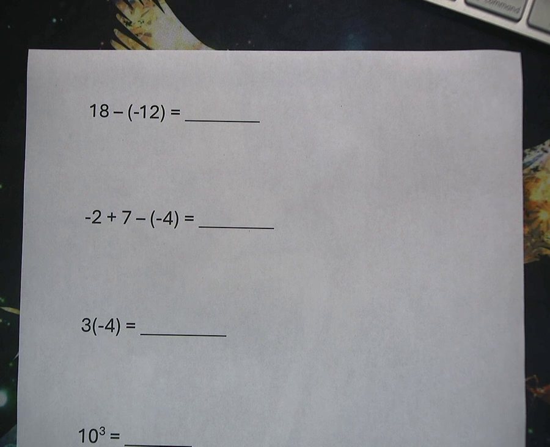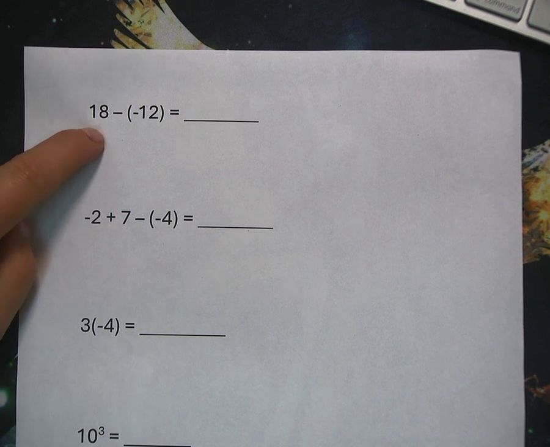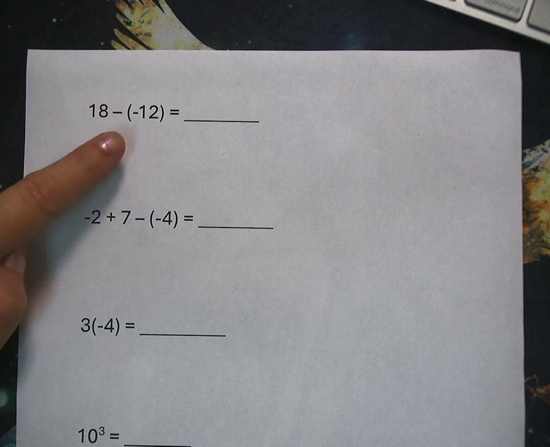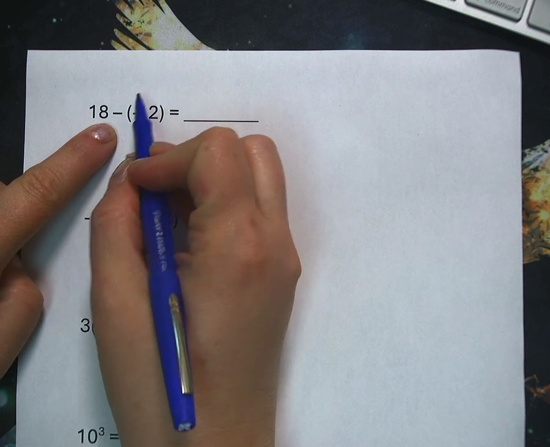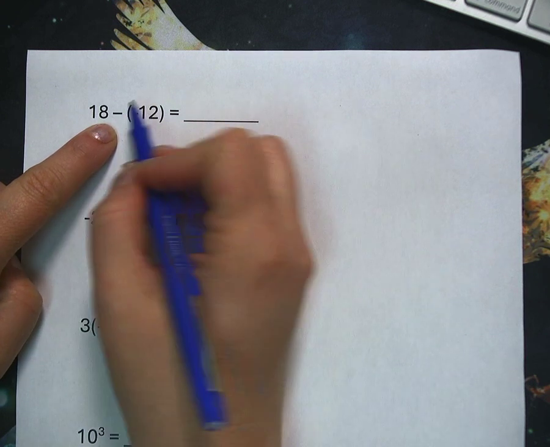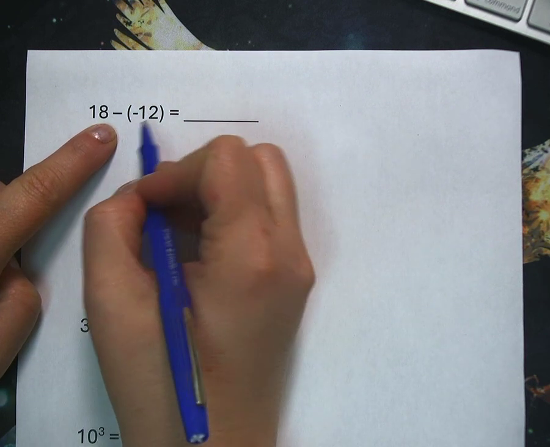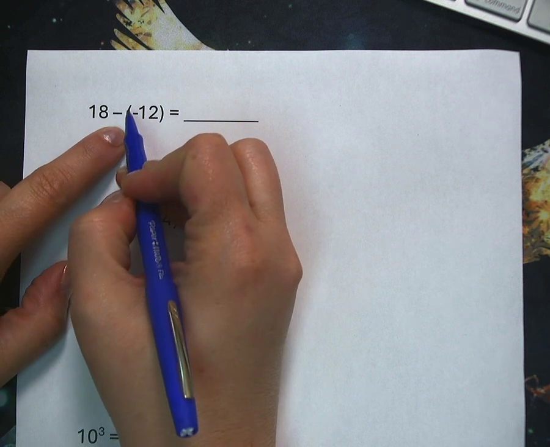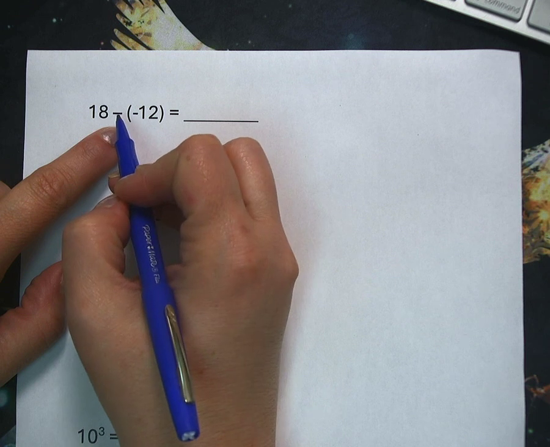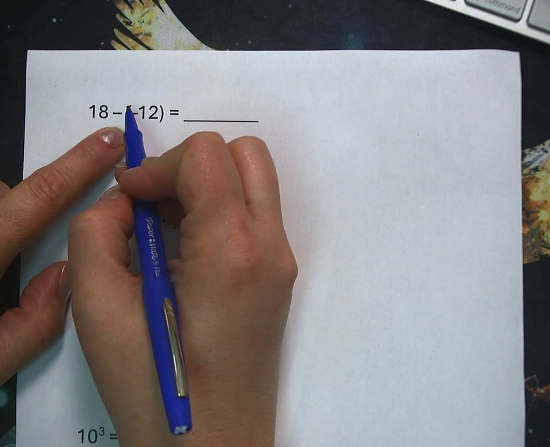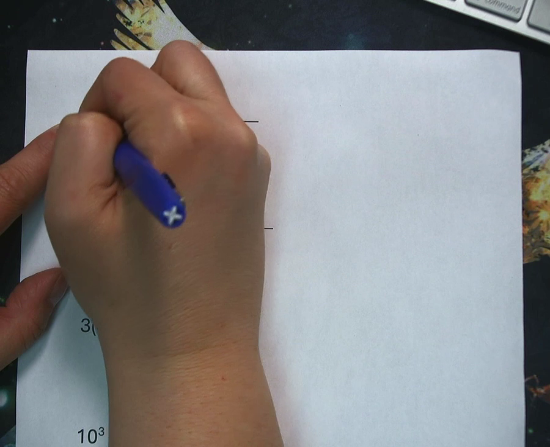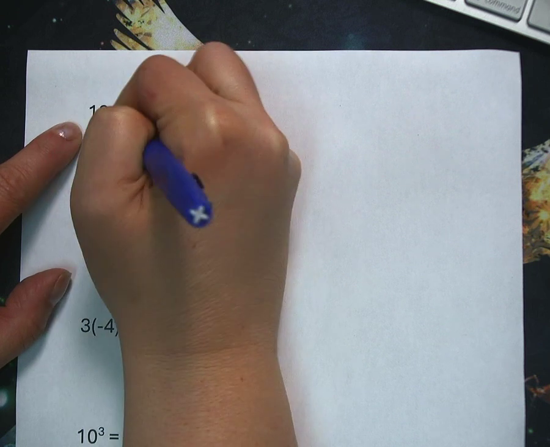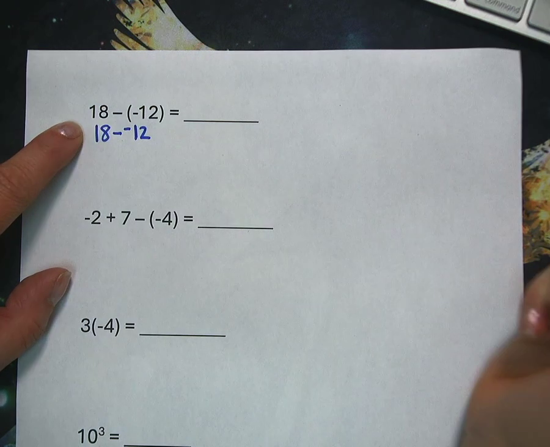All right, so first things first, a very common way that they're going to ask negatives on the STAR test is they're going to put subtraction and then they're going to put parentheses and a minus. Well, we know that this parentheses is really just saying, hey, here's a negative. And the reason we know that is because when we look at the parentheses in front, there's a subtraction sign. So this is not a multiplication problem. This is just a subtraction. So I could rewrite it 18 minus negative 12, okay?